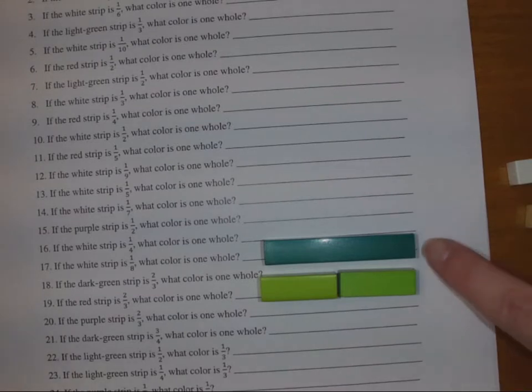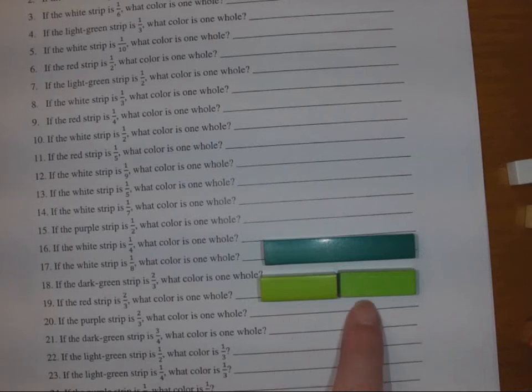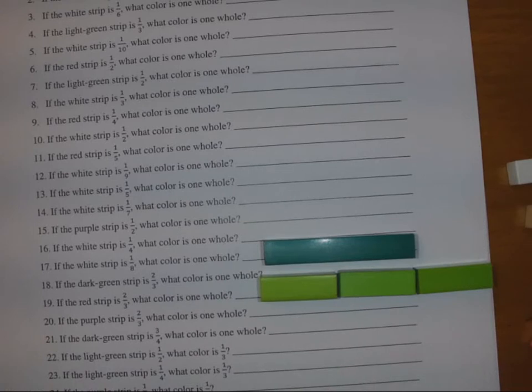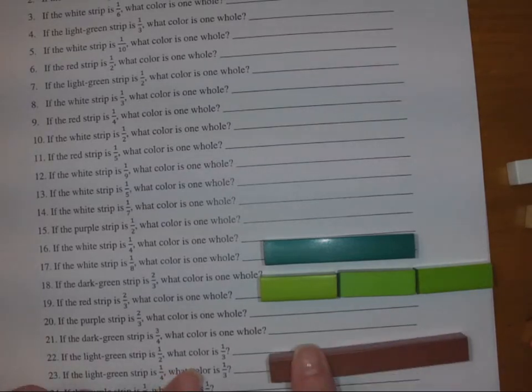So we know it's going to be longer than this, but the question is how much longer? So this is a third and this is a third for a total of 2/3. If I add a third one, then I have 3/3, which of course we know to be 1. Okay, so we just need to try to figure out what length.